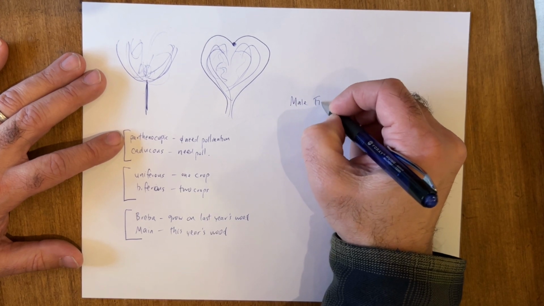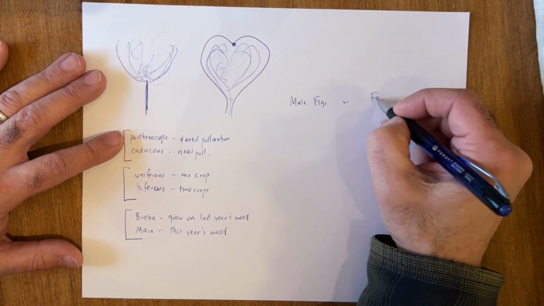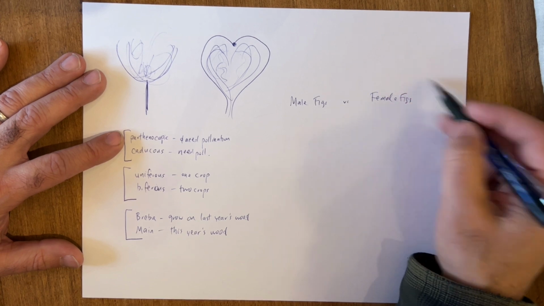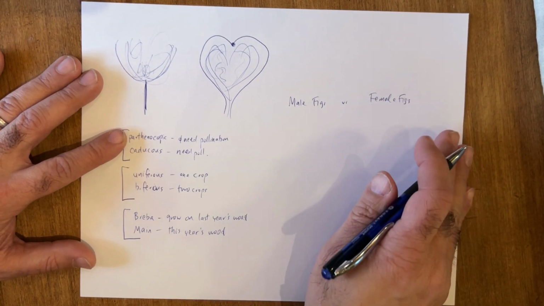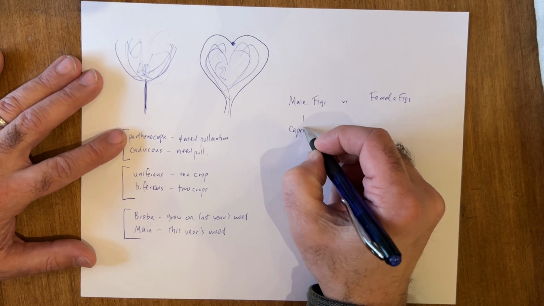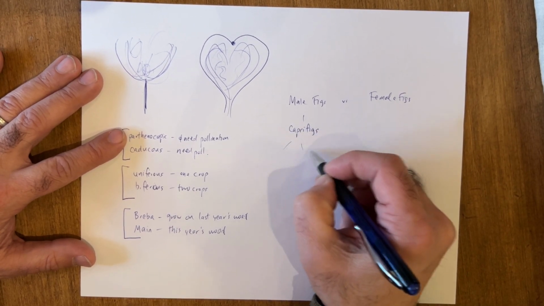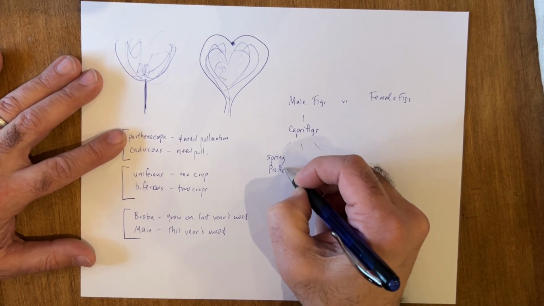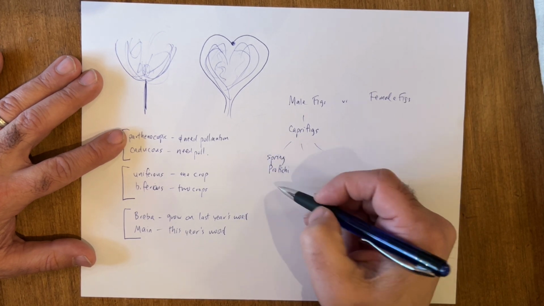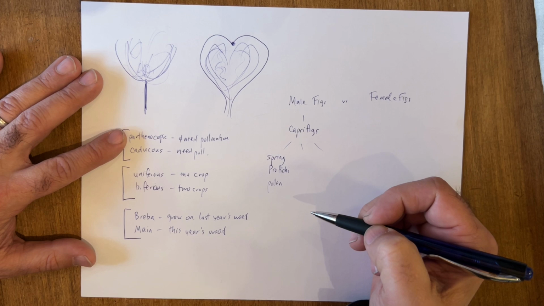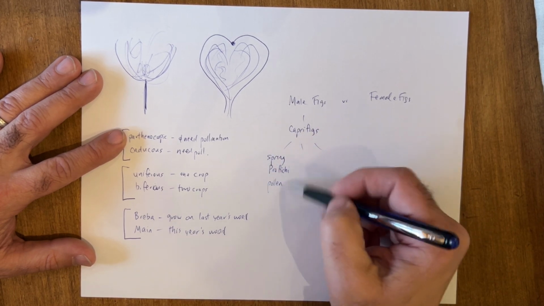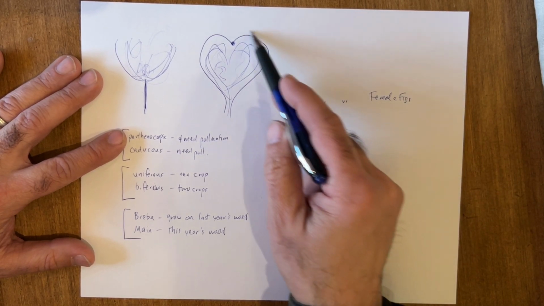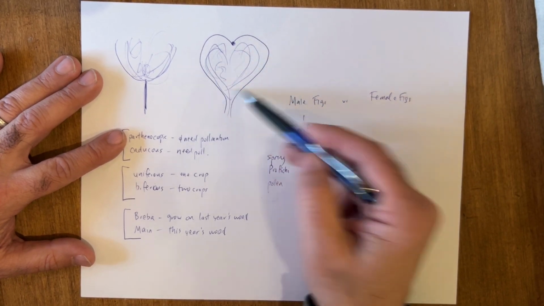Male figs versus female figs. Now, for the most part, the figs you are eating and enjoying are female figs. Male figs are called capra figs. Technically, they can have three crops. The spring crop, or the profichi crop, that's the one most people care about because that is the source of pollen. So a fig wasp comes here, or you are growing these and you're harvesting the pollen, and it goes up into the ostiole, into the fig. So that's how figs are pollinated.